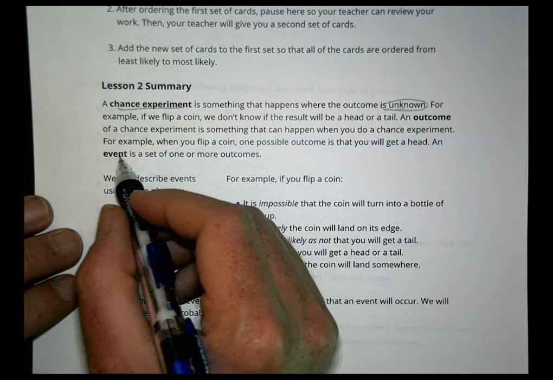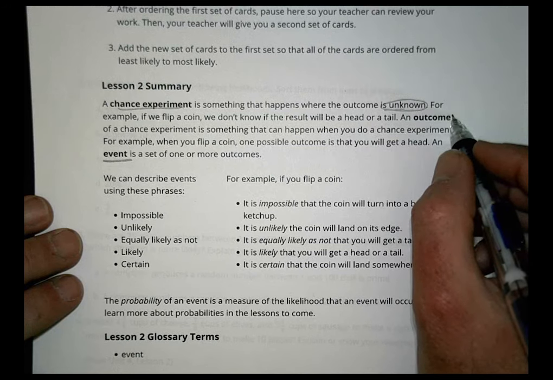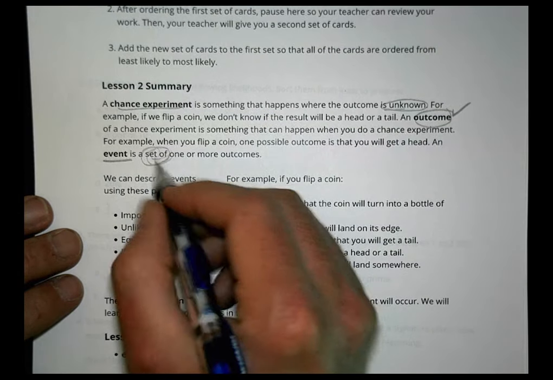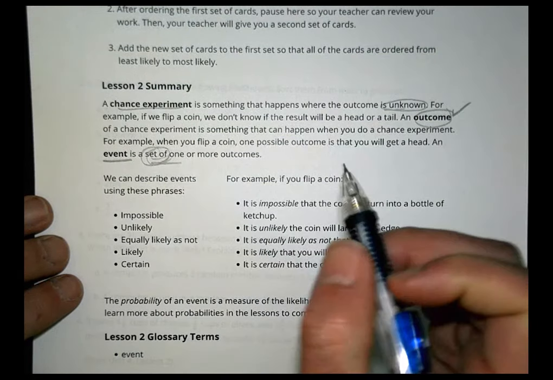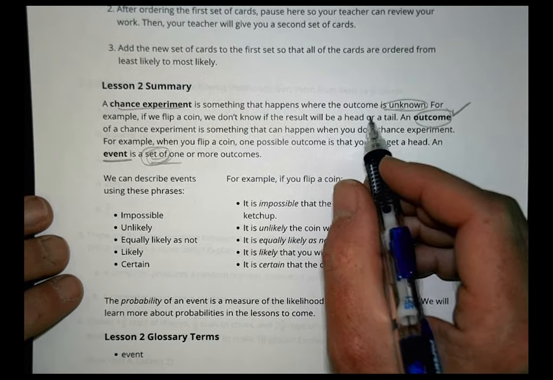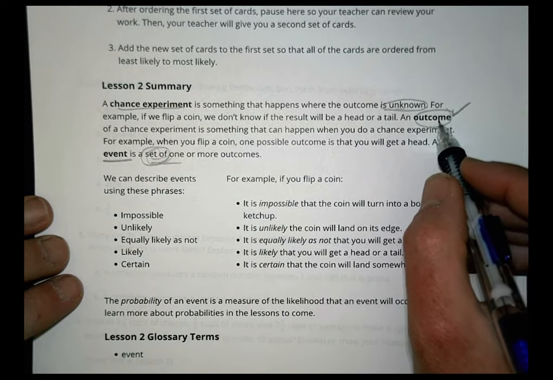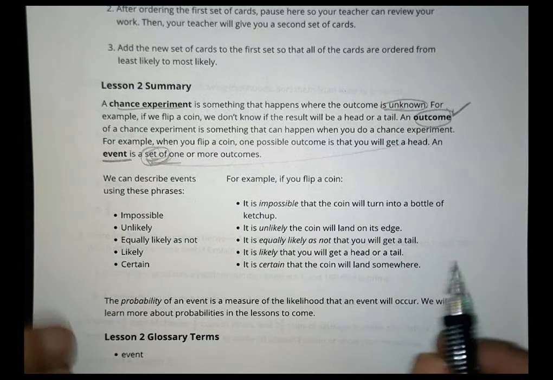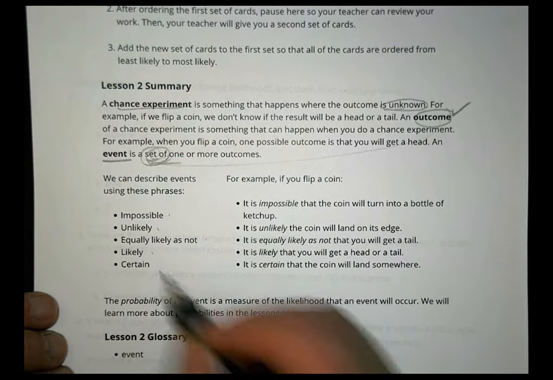An event is a set of one or more outcomes. So the outcome is what happens, okay? That's what happens. The event is the set of things, okay? So that's how we talk about things. So when I do an experiment, I'm going to get an outcome. That's what happened. When I get lots of outcomes and put them all together, I call that the whole event. Okay? We can describe things as impossible, unlikely, equally likely as not likely, and certain when describing all of these fun events.